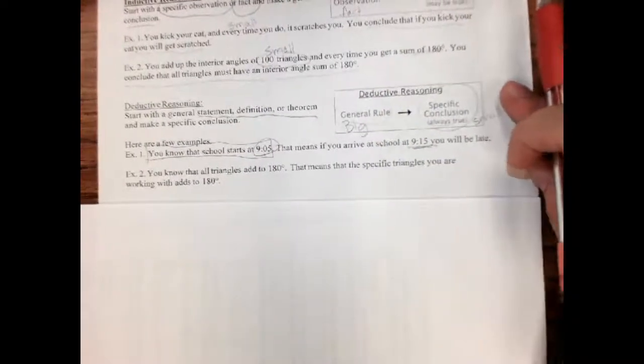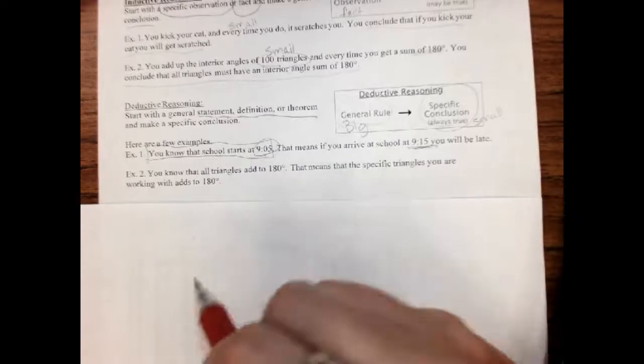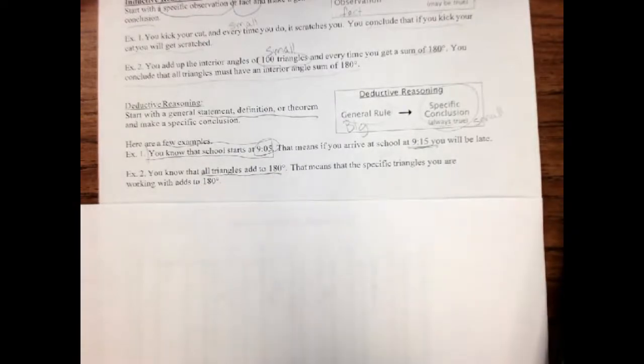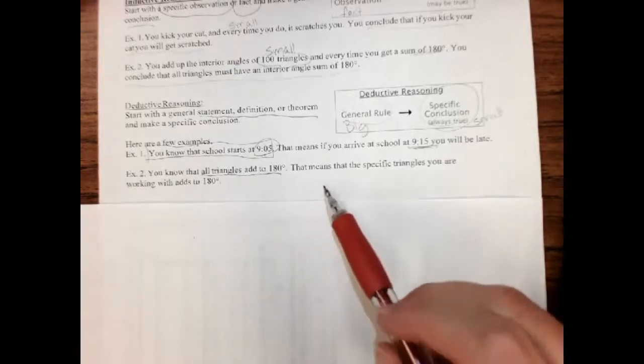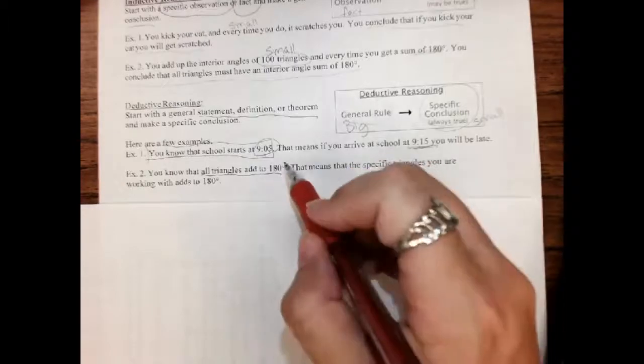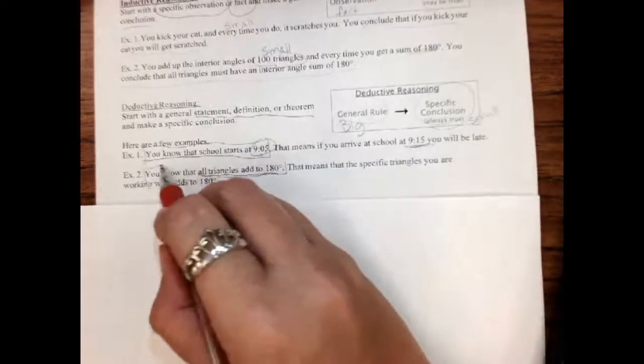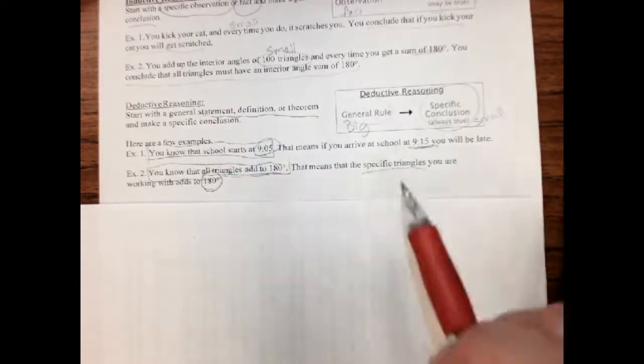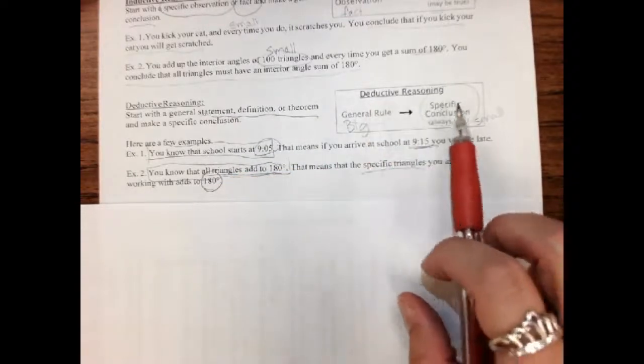Here's a math example. You know that the angles in all triangles add up to 180. You should know that already. I think there was even a question on the review like that. And so you figure out that if that's the rule that always works, then if I give you a specific problem, problem number 12 on the homework, those angles should add up to 180 also. So in this case, it's going from the general rule to the specific.